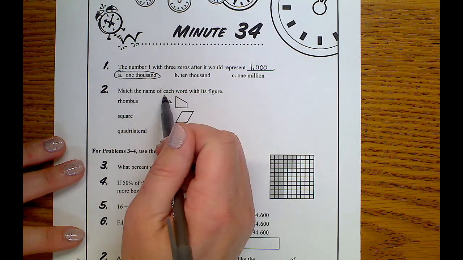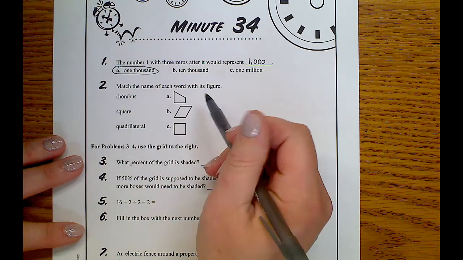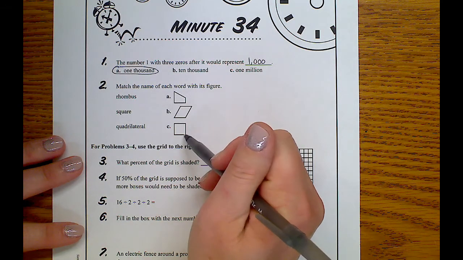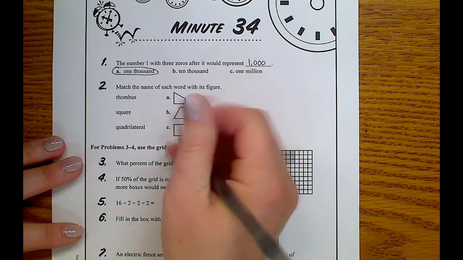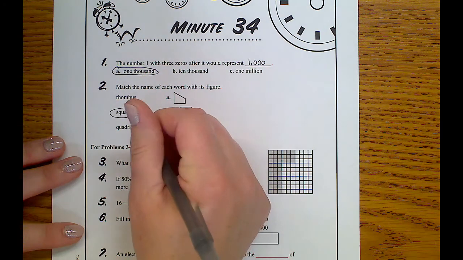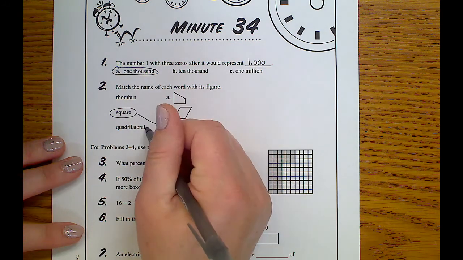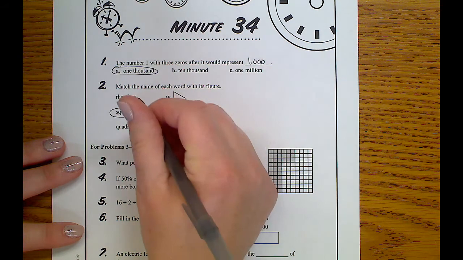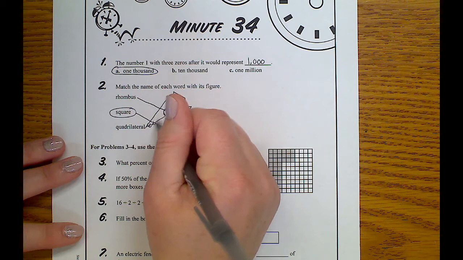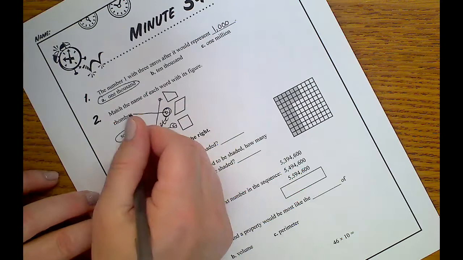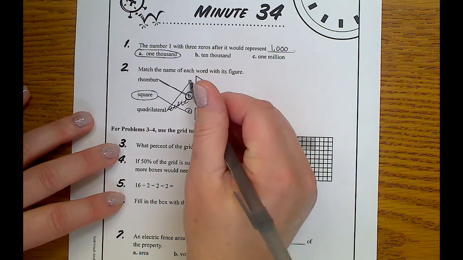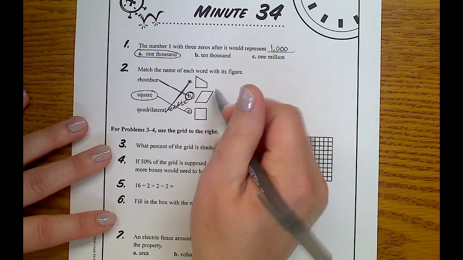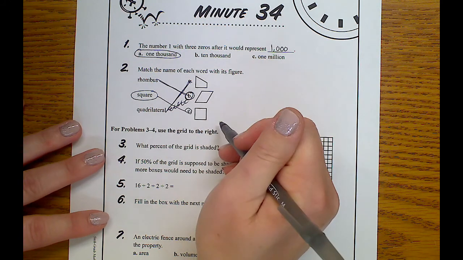Match the name of each word in this figure. So we have a four-sided shape, we have a four-sided shape that's pretty perfect, and we have a four-sided shape that is a perfect square. So I know for sure this is a square, and a quadrilateral is, oops, sorry, no, that's not what I meant to do. B is a rhombus. A rhombus is like a diamond. Two sets of parallel sides, and they're parallel, but there's no 90-degree angles.